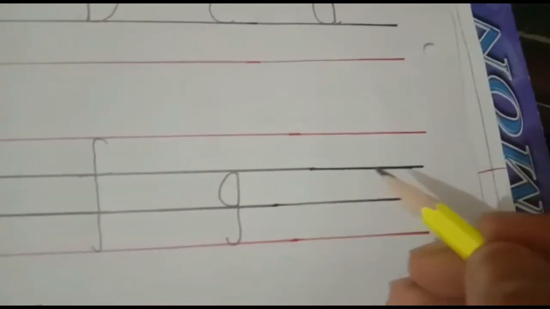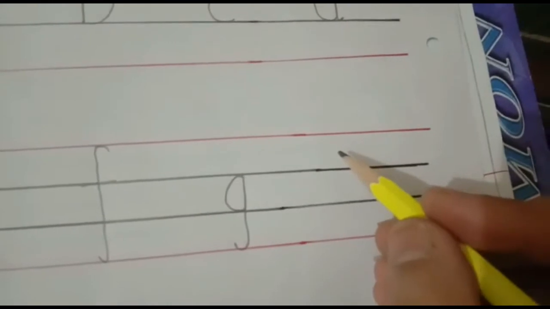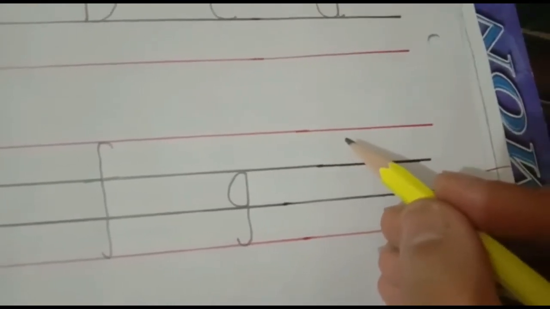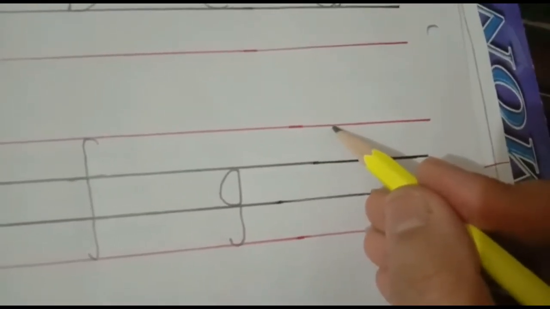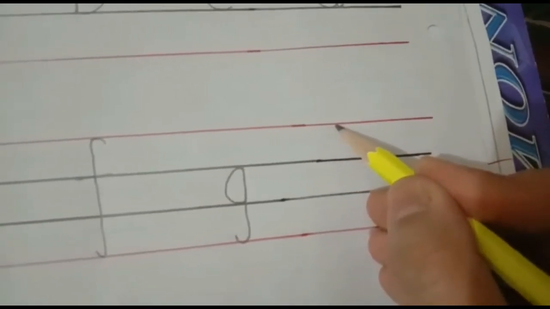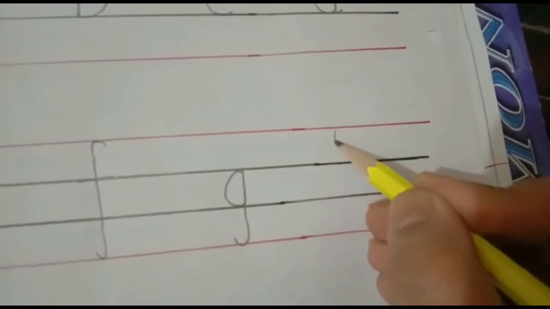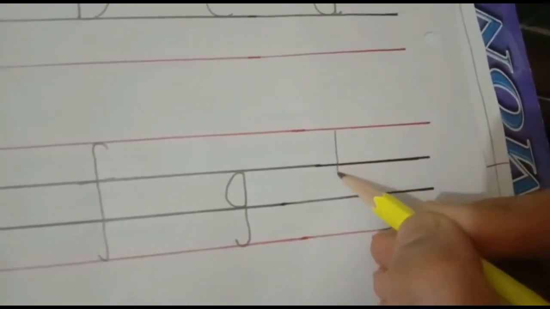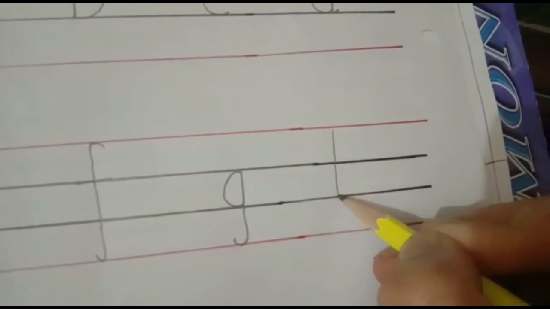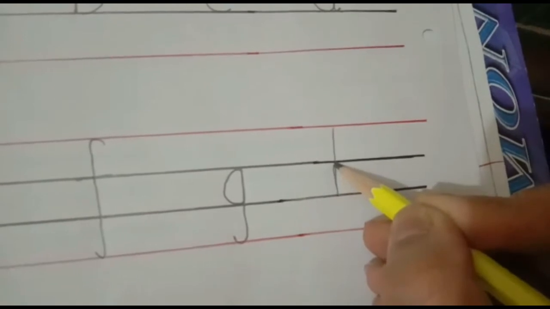Okay, now what comes after letter G? Yes, which is the 8th letter in alphabets? Yes, H. Now I will write letter H. For this letter, I will start from the top line. First, I will make a straight line like this and touch the base line. Now go up.